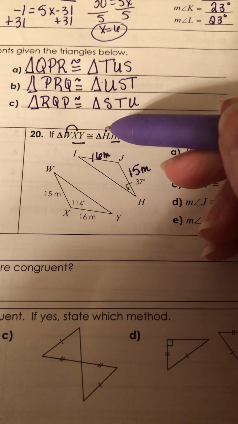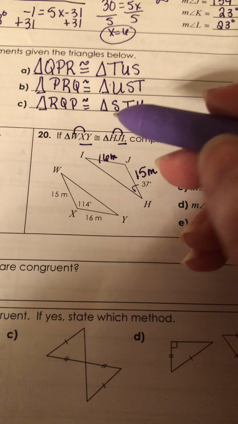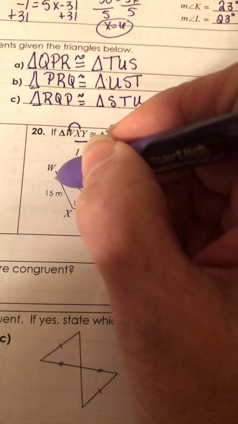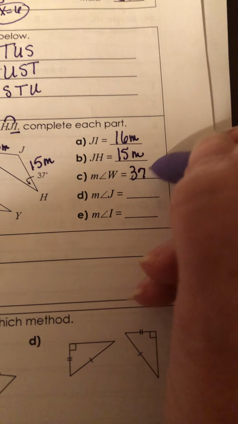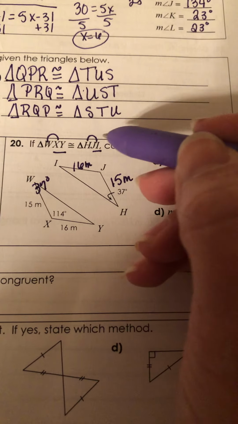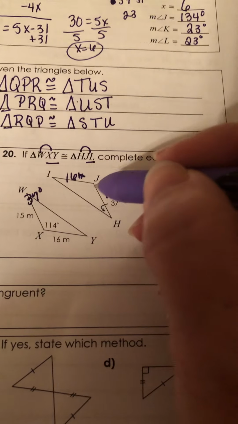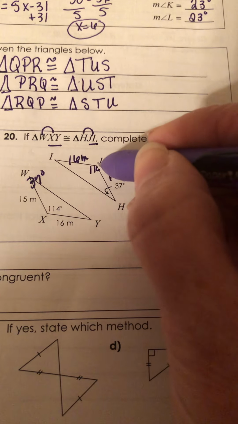Angle W goes with angle H. So angle W and angle H. Angle H is 37. So angle W is 37. Angle J, middle, goes with X. X is 114. So J is 114.